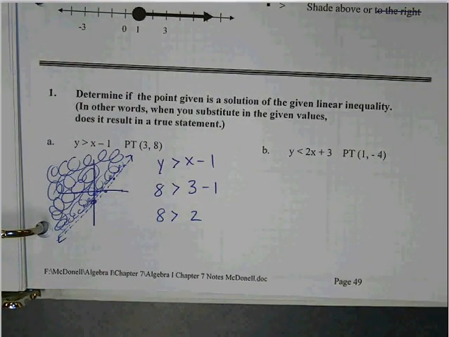That's true. So if that's true, what does that mean about the point? Where do you know it's going to land? In the shaded section. So let's see. What's the question? It says determine if the point is a solution. So I guess we would have to say yes, it is. Anything in the shaded section is the solution.